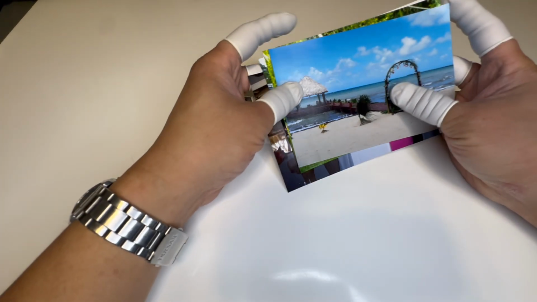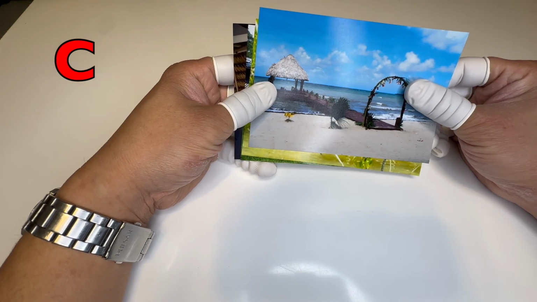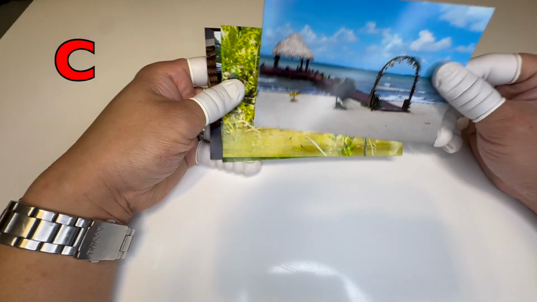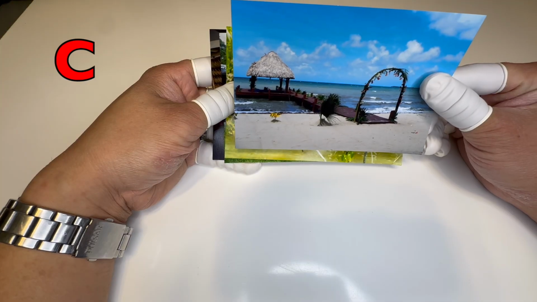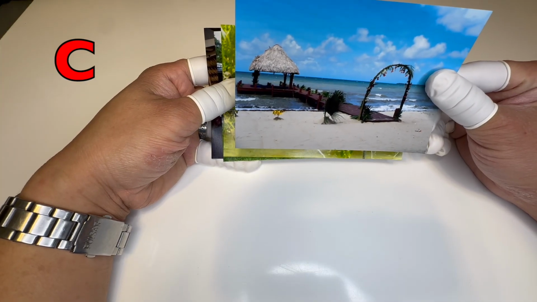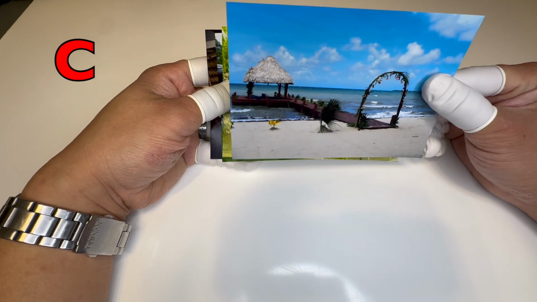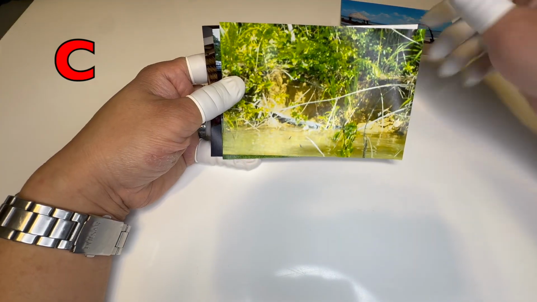Next, these are going to be the C, the trash or repurposed ones. So even at a special moment like a wedding, there's going to be extra photos that maybe you just don't need or want. So here's one of the dock where we got married. Of course, this one's just a little bit off center, and we have a ton of pictures that are better of this one. So we'll just go ahead and toss that one.